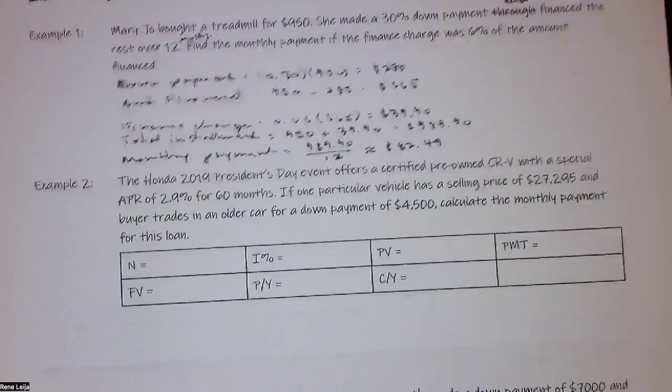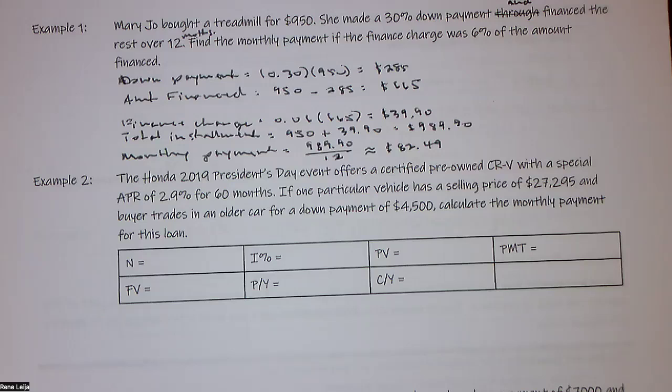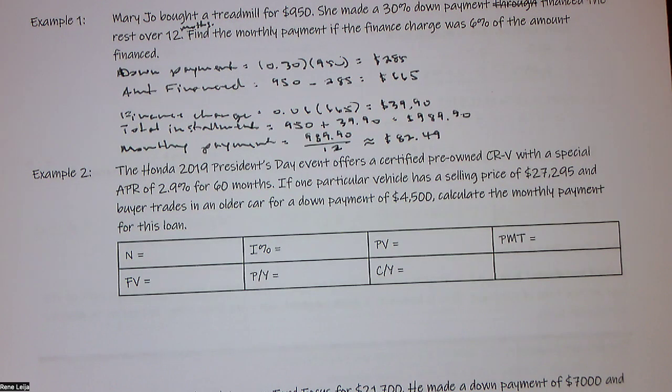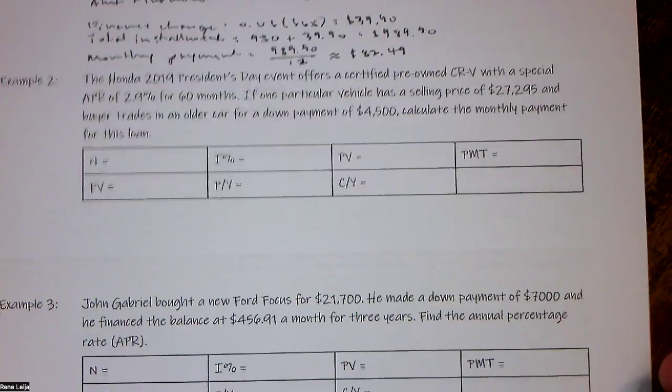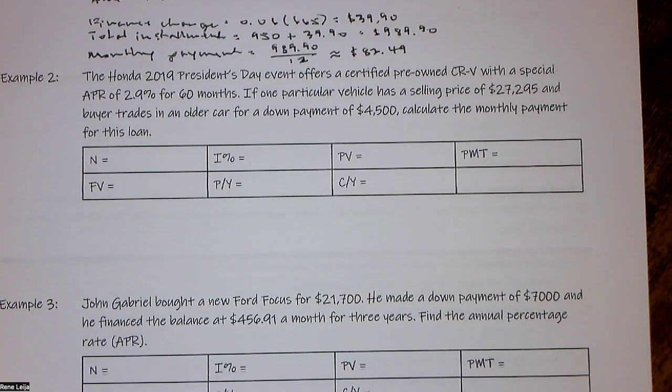Okay. All right. Now we're going to get into using the TVM solver, using our calculators. This video is actually being made after I have lectured in class, so I need to go back and make a correction. Before, I had told you that the PY and CY would always stay at 12, that's not always true.